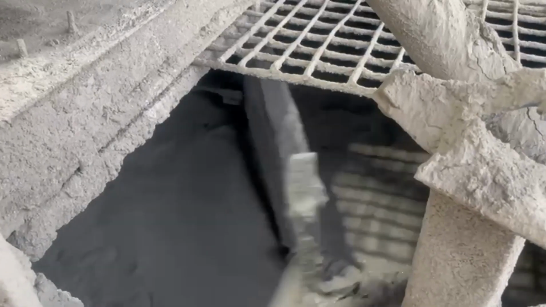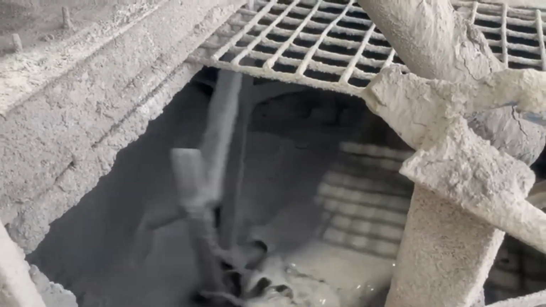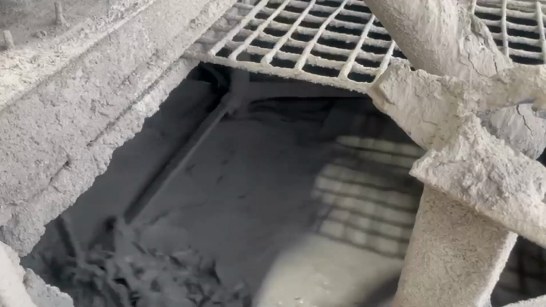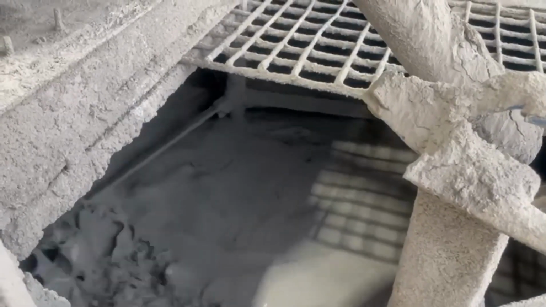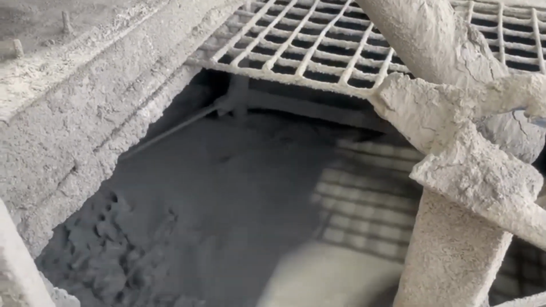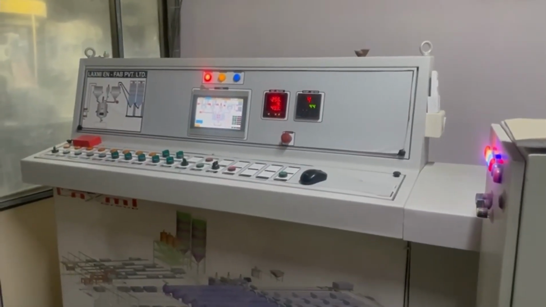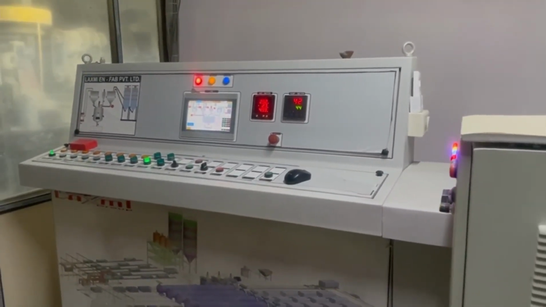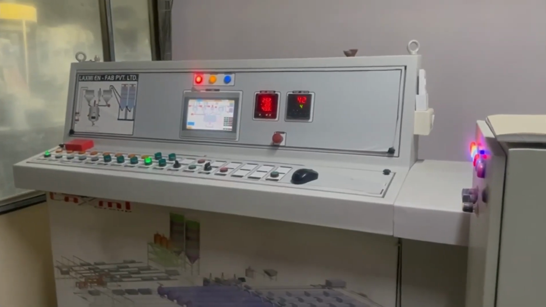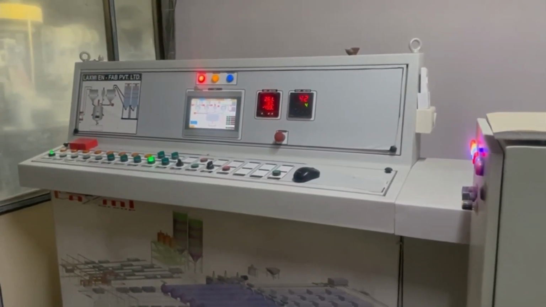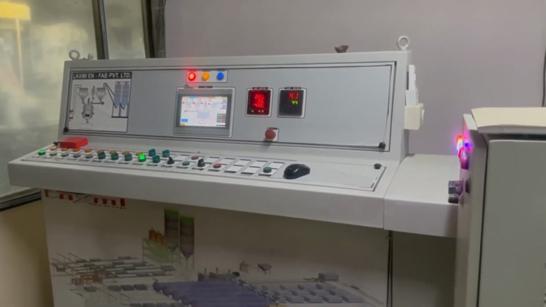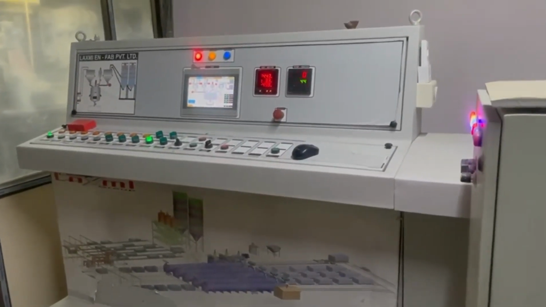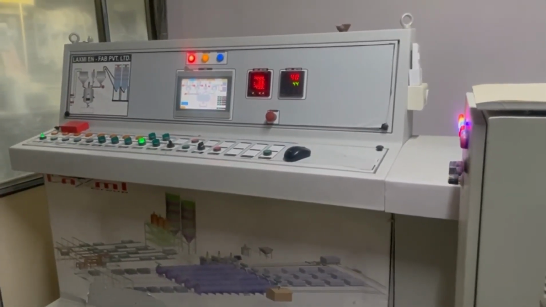Fly ash, mixed with water, forms slurry, which will eventually be used in making the recipe, which will be mixed in the batching section we are going to see next. This is the main control panel of the batching section. Here we set the recipe, and accordingly all the three raw materials get mixed in the mixing tank, and this control panel controls all the movement of raw material from silos to the mixing tank.